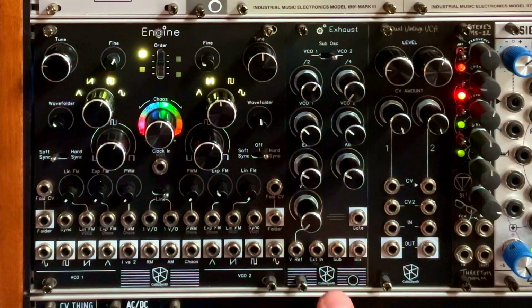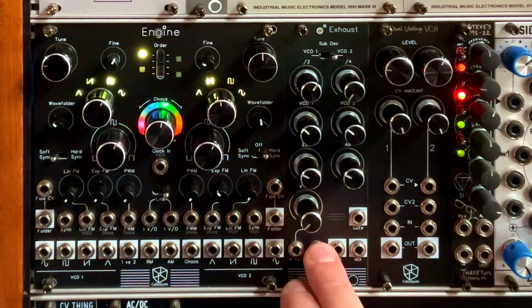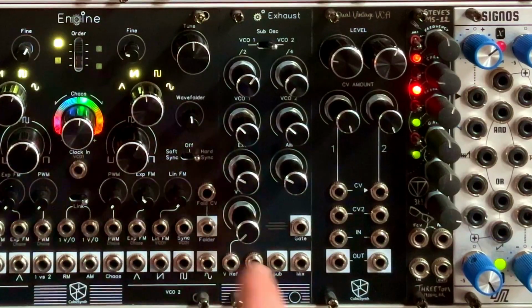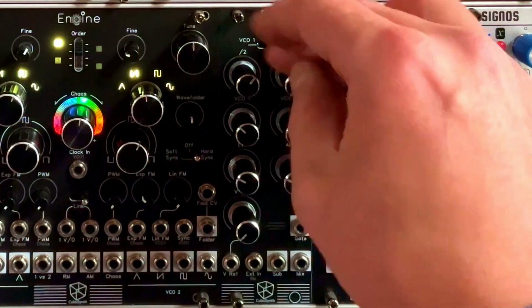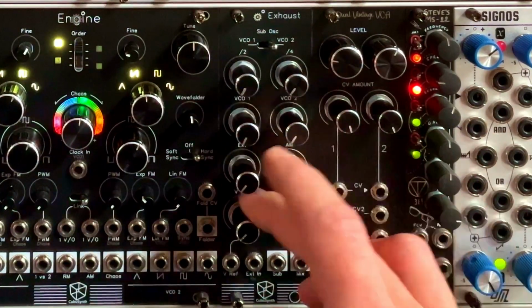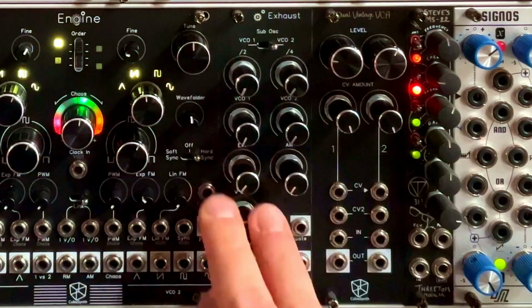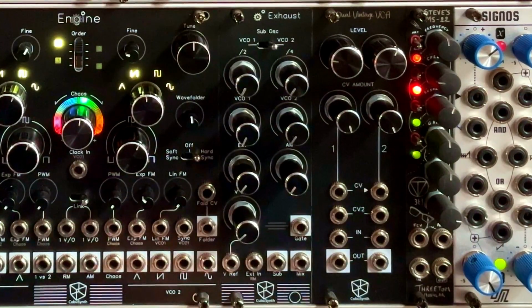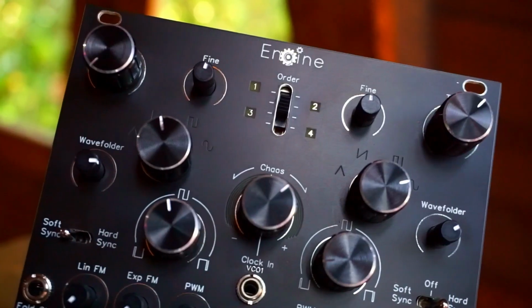We are also going to have a look at the exhaust, which is the expander for the engine that connects from behind, and it lets you mix certain outputs and even add octave, sub-octave generators and such. We'll have a look at that as well. But the main thing here today is the engine itself.